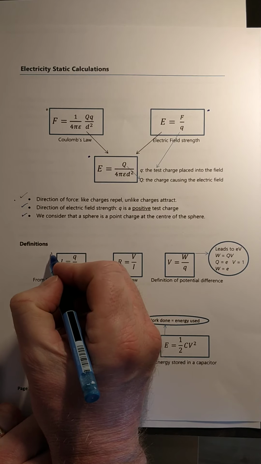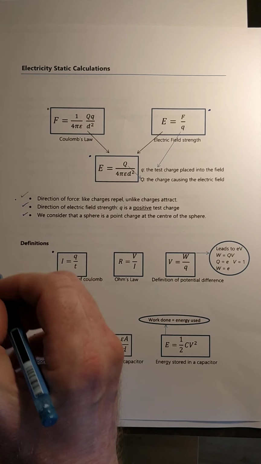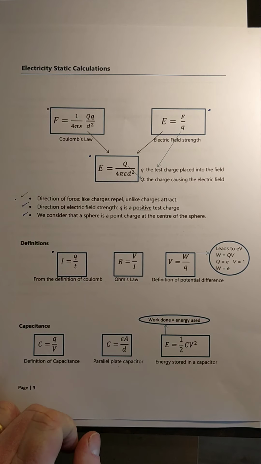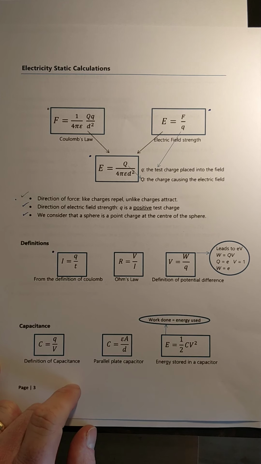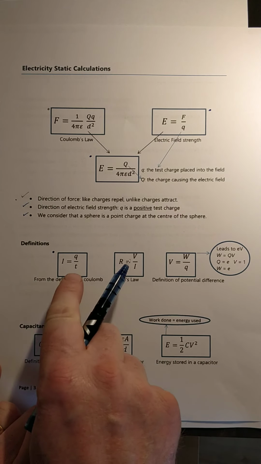Now we know current is the flow of charge, but effectively it is the charge divided by the time. It's the amount of charge passing a point in 1 second. So think of it, 40 coulombs passing in 4 seconds. So the charge passing in 1 second is 10 coulombs, and that's 10 amps, and so on. So that's I is Q over T.